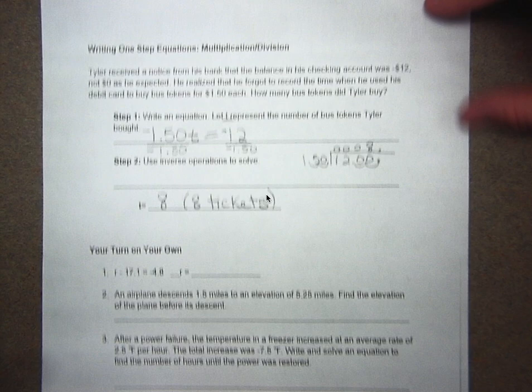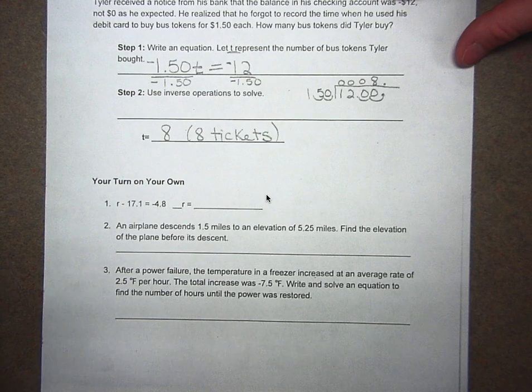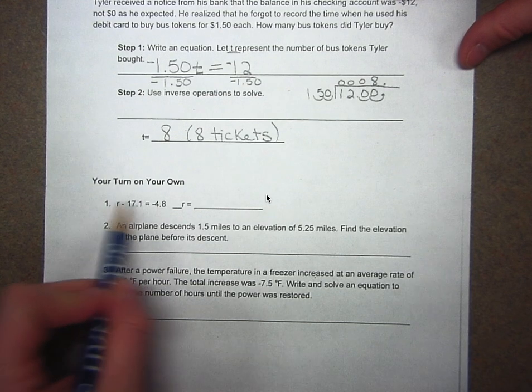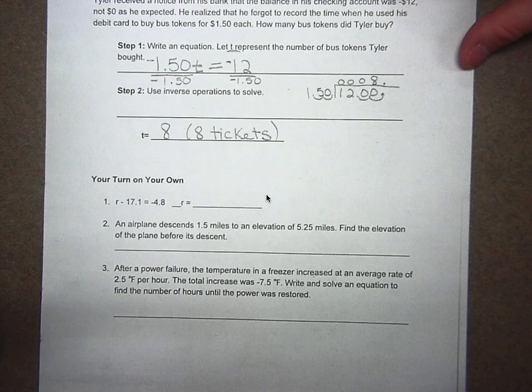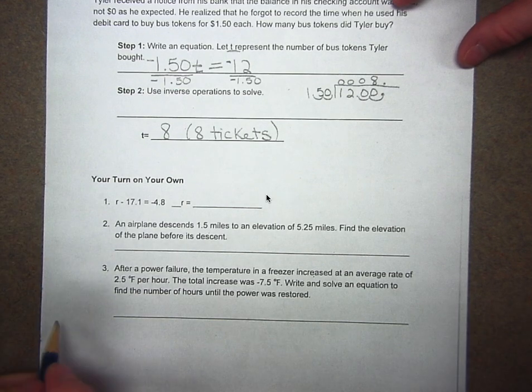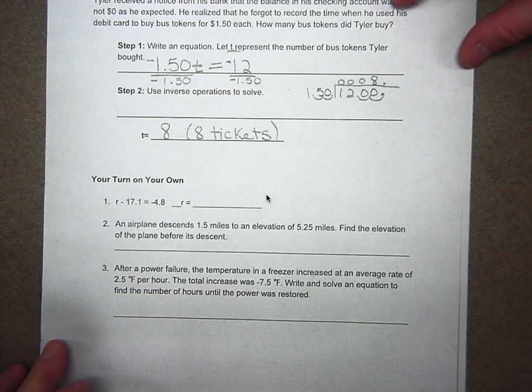Alrighty. Upon stopping the video, I want you to try these 3 questions on your own. Okay, the first one, remember to use those inverse operations. For the second and third one, think about how your equation might look, and then go ahead and solve it. Okay, if you have any questions, jot them down so you can let me know. You can always email me. I will be looking at these 3 questions when you come into class tomorrow.